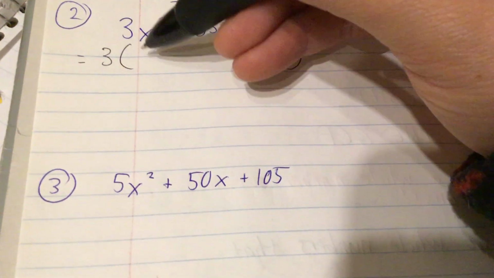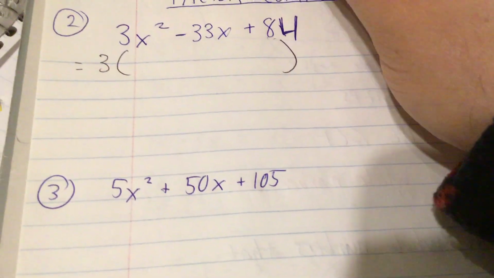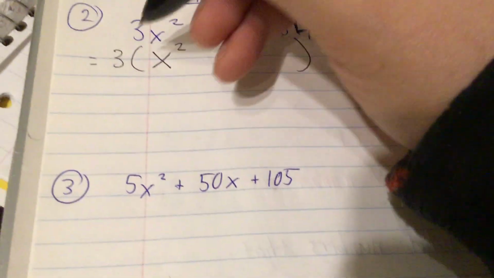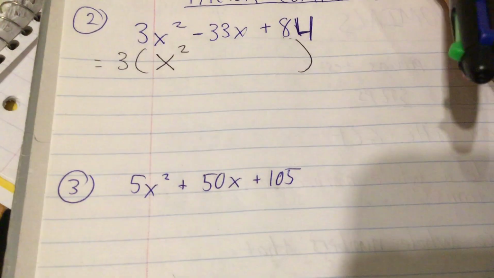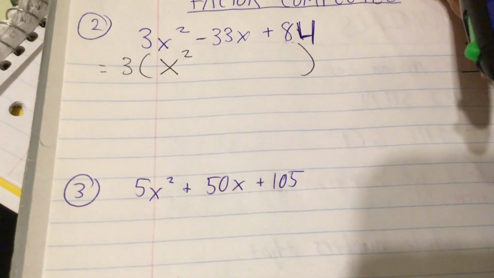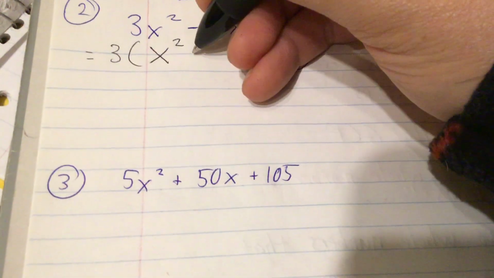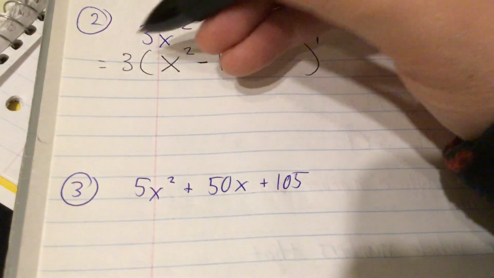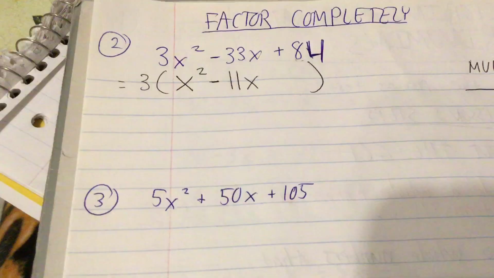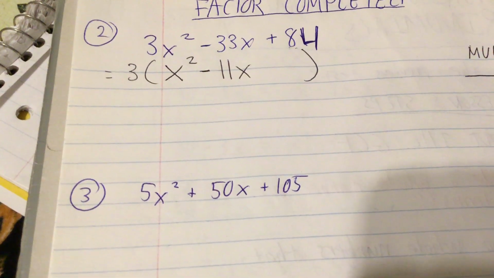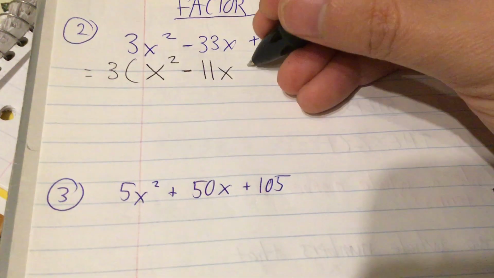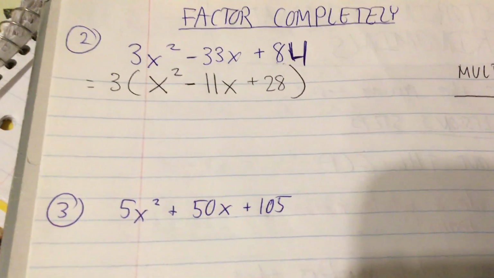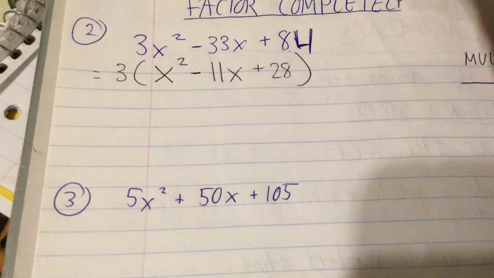So now 3 times what is 3x squared? x squared. 3 times what is negative 33x? Negative 11x. 84 divided by 3. 3 times what is 84? Positive 28. But the directions say factor completely. Can I factor x squared minus 11x plus 28?